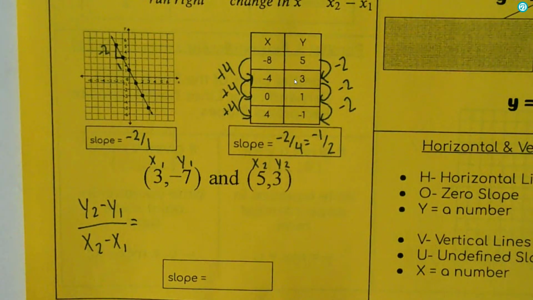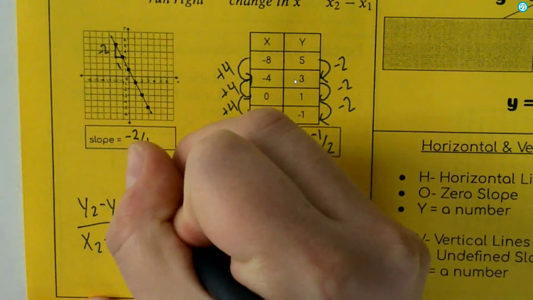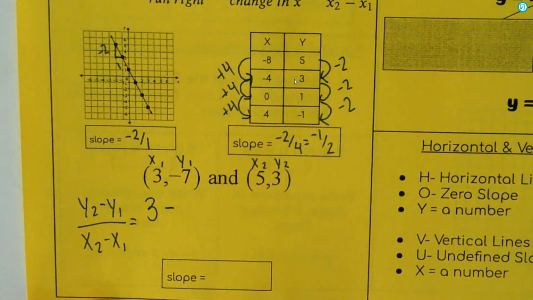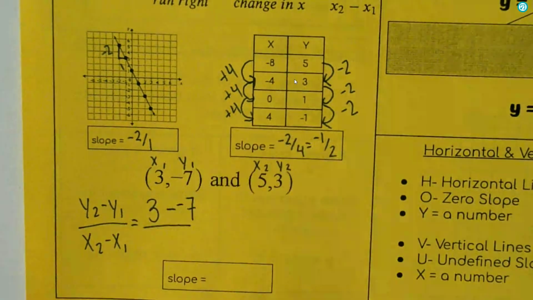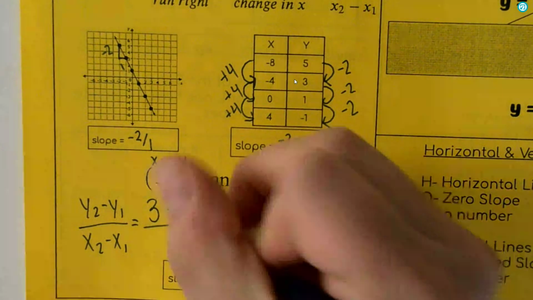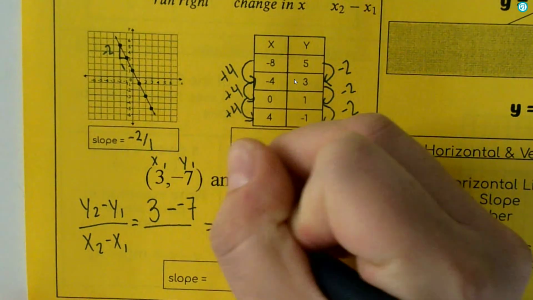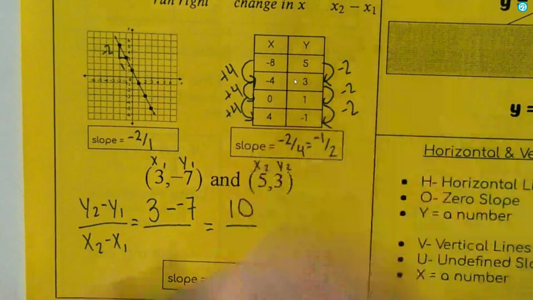What is my y2 value? 3. Okay, thank you, Seth. Somebody else. What is my y1 value? Negative 7. So on the top, I should have 3 minus negative 7. There is a minus that's part of the equation, and the 7 is negative. So we can either use our calculator to do that and put in 3 minus negative 7, or we can know that subtracting a negative is the same thing as adding a positive. What is 3 plus 7? 10. Okay, any questions about the top of that?